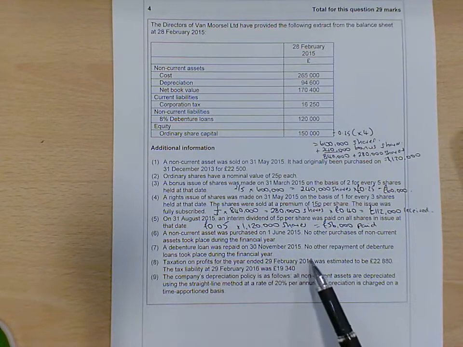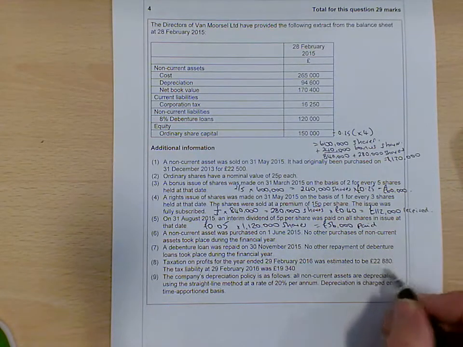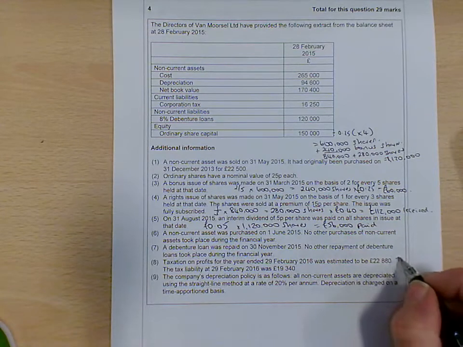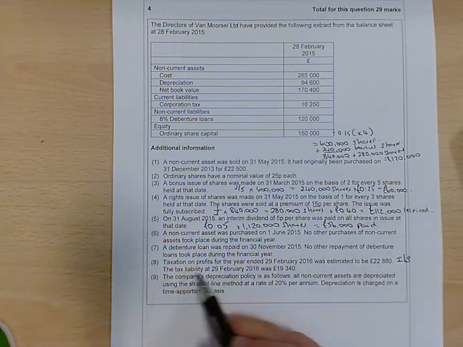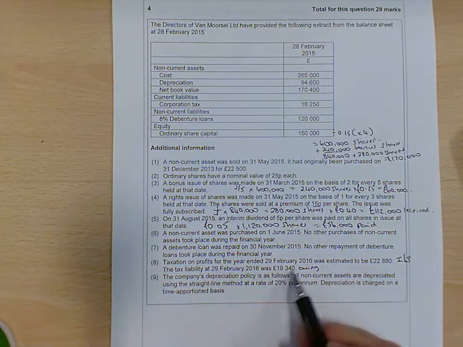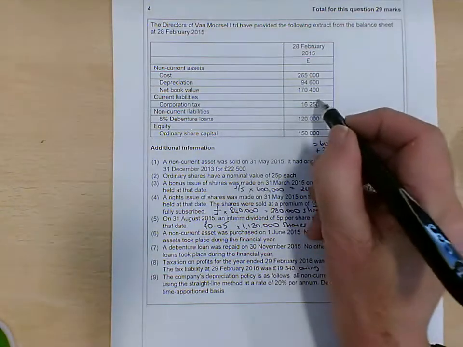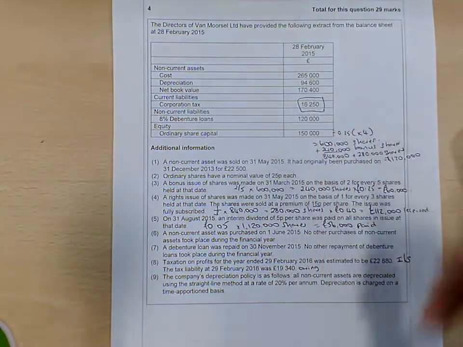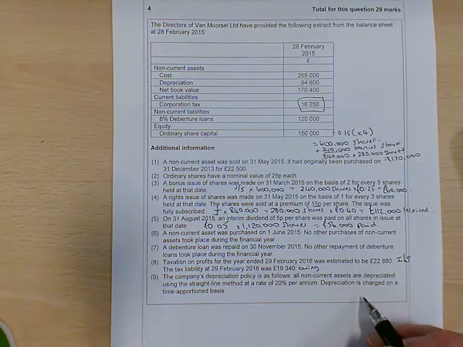We've got some details about tax on profits was estimated to be 22,880. That's the income statement figure. And then the tax liability at the 29th of February was 19,340. So that's the amount owing. We've got the amount that was owing at the beginning of the year. So we're going to probably try and find tax paid. We're going to need that.